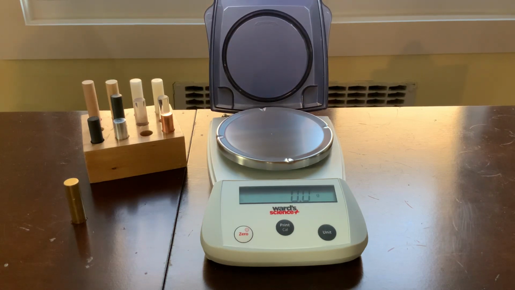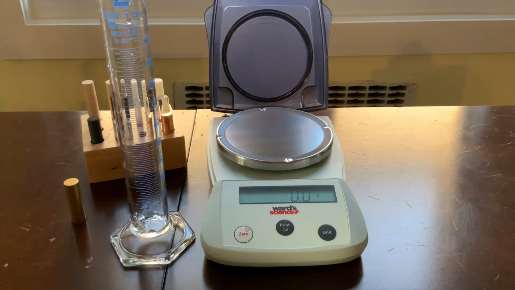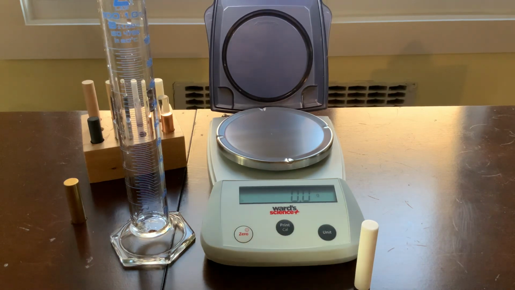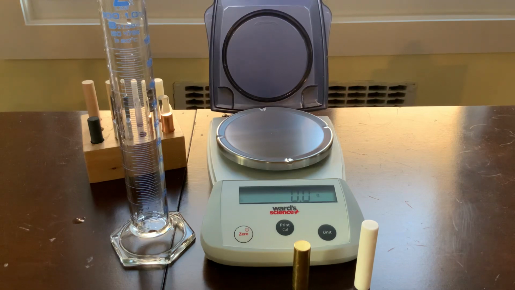So now you found the mass of this white object, the volume of this white object, and I want you to try and find the density. Now, determine which object is which. Use the table of densities to determine the identity of each object.